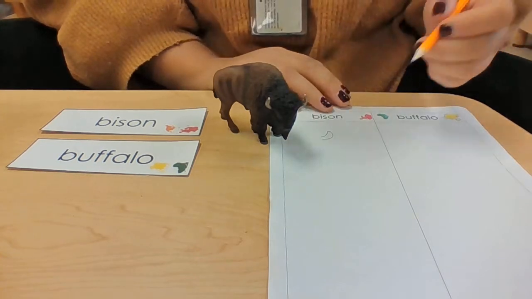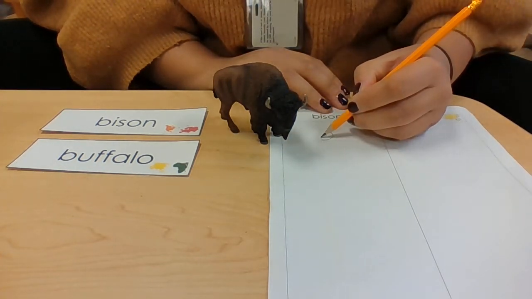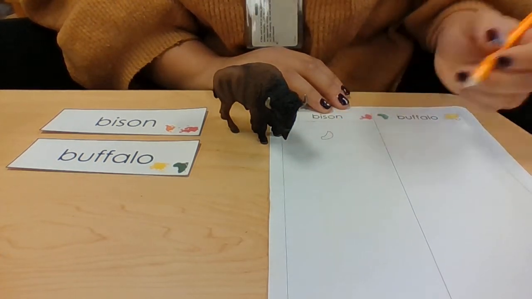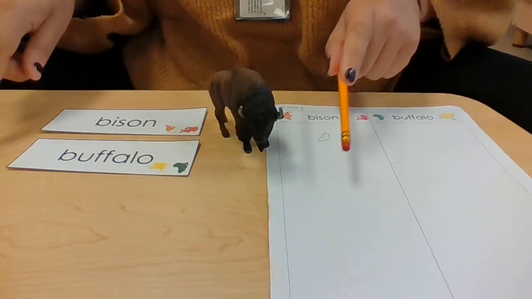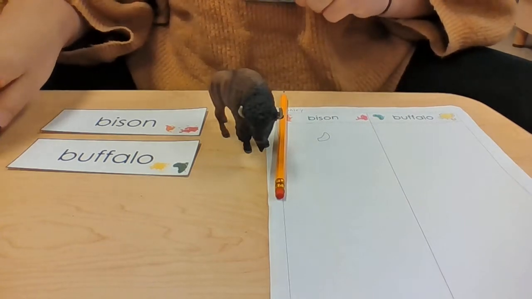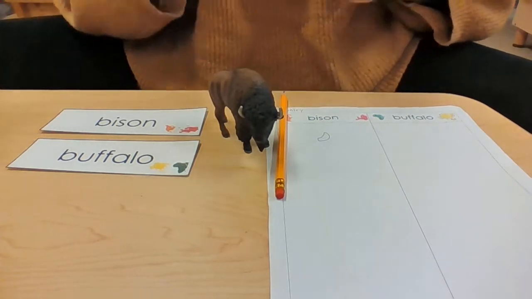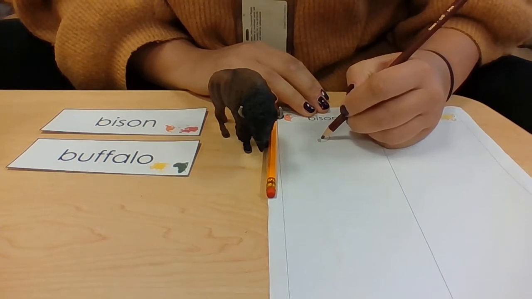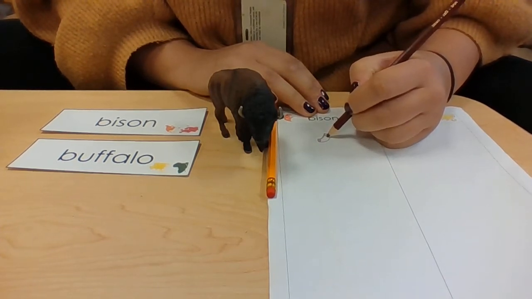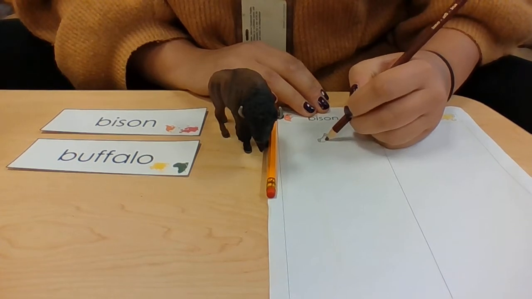A short, curved horn. I think that's like a light brown, so I'm going to color this horn light brown. Short and curved horn on the bison.